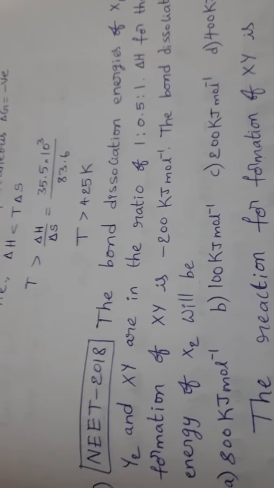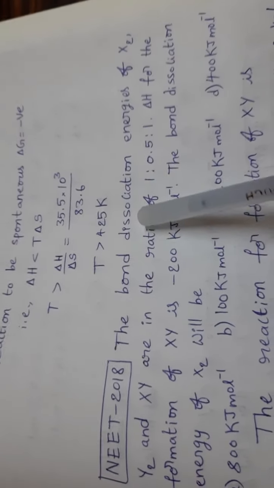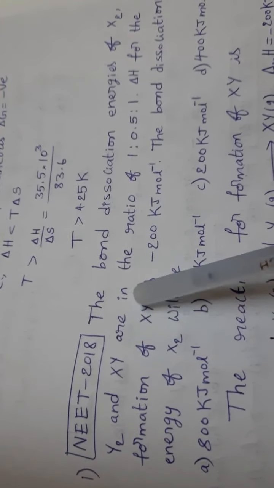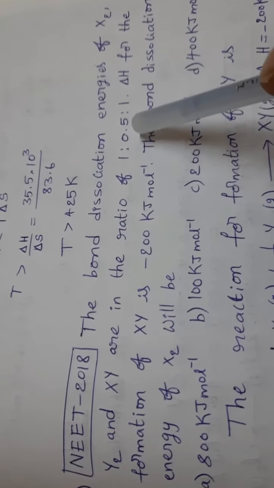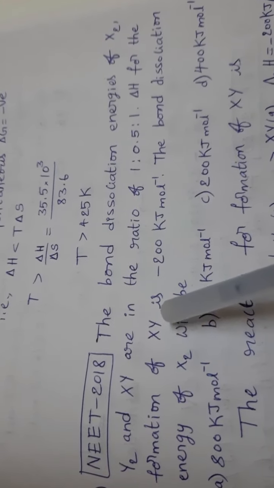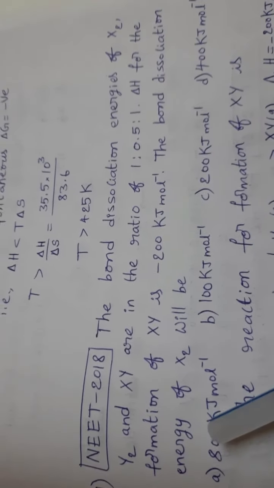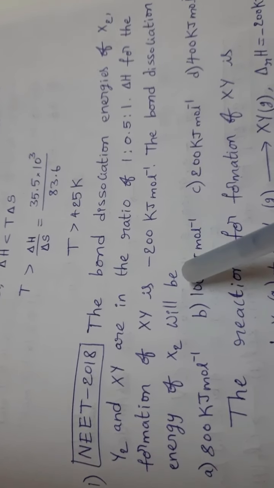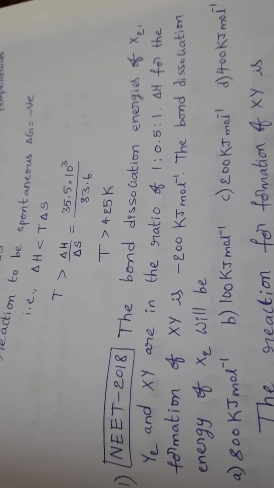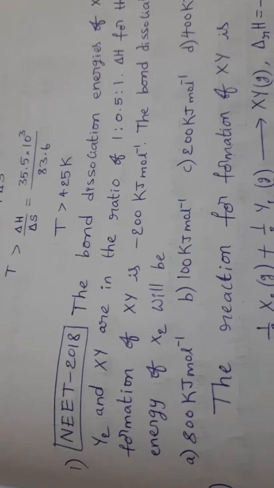Next, in 2018 this question was given. The bond dissociation energies of X2, Y2 and XY are in the ratio of 1:0.5:1. Delta H for the formation of XY is minus 200 kilojoule mole inverse. The bond dissociation energy of X2 will be? So XY molecule formation delta H value is given. Bond dissociation energy of X2 we should find out.